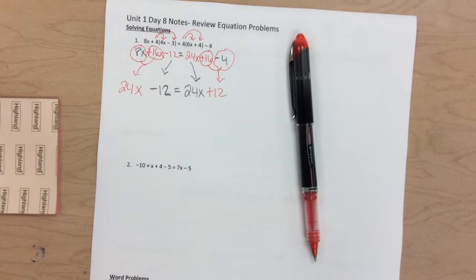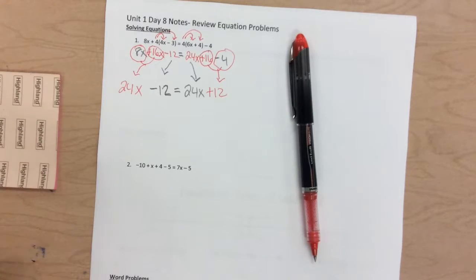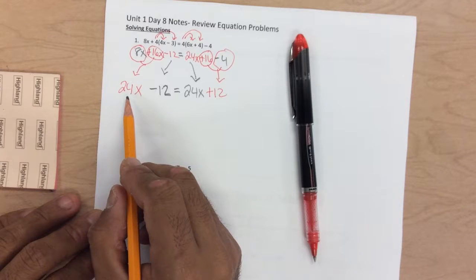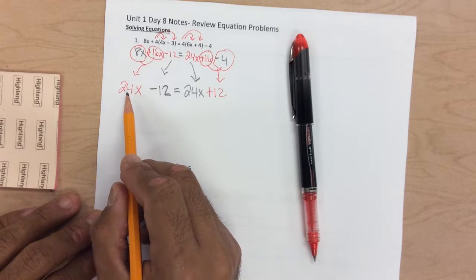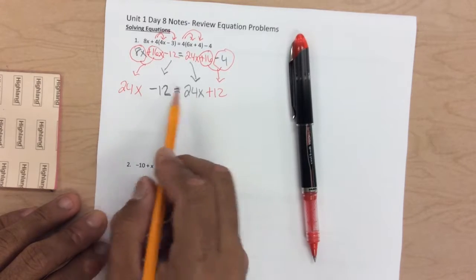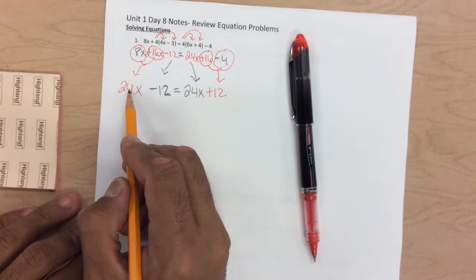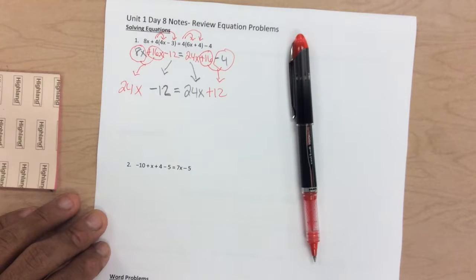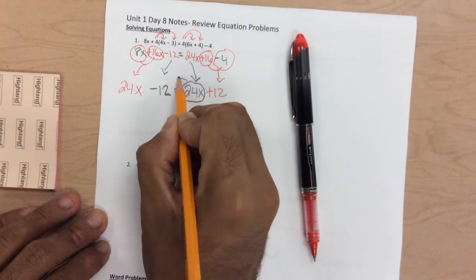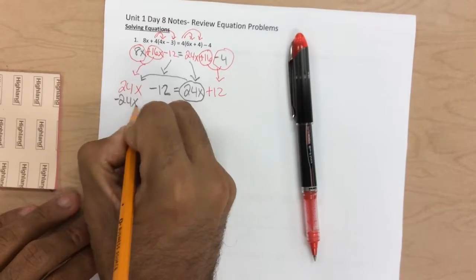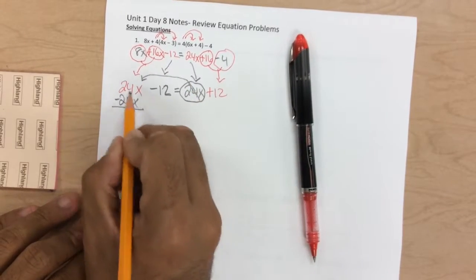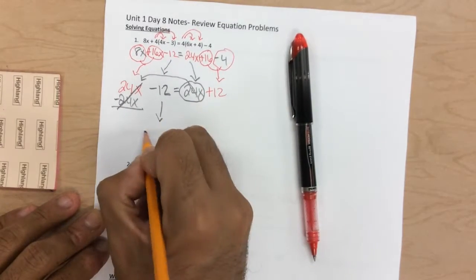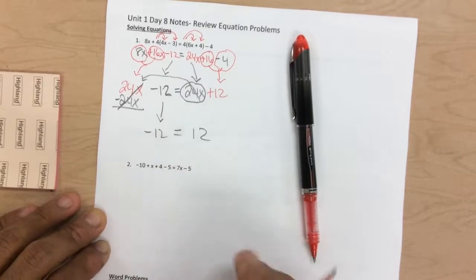Moving on to step number 4. Move one of the variables. Well, really, in this situation, there's really no difference into which one you want to move. So you can move this 24x over here, or you can move this 24x over here. Really, it doesn't make a difference. So I'm just going to go ahead and choose this one and move it over, and that becomes minus 24x. This one got moved, so that's gone. 24x minus 24x, 0. So really, I just have negative 12 equal 12.